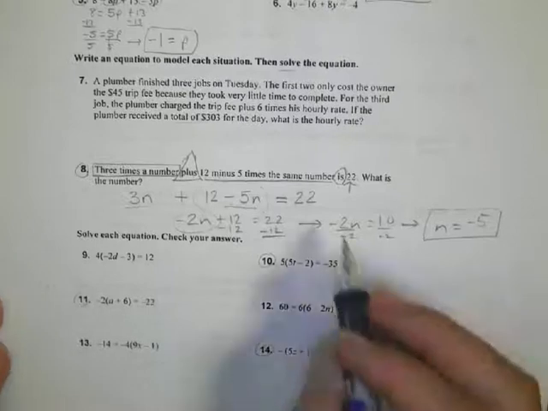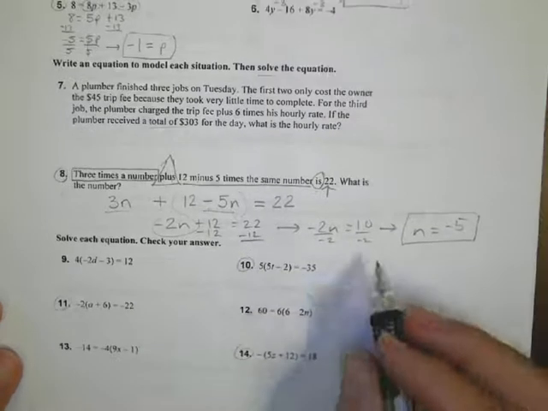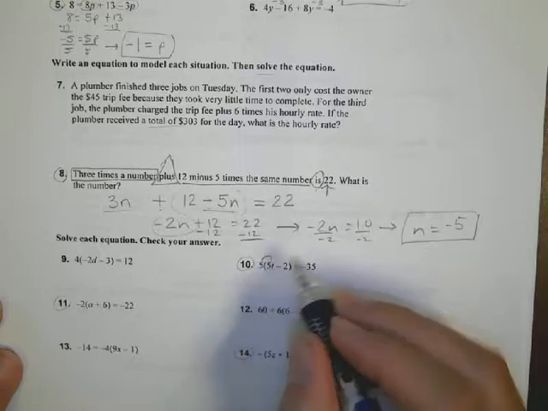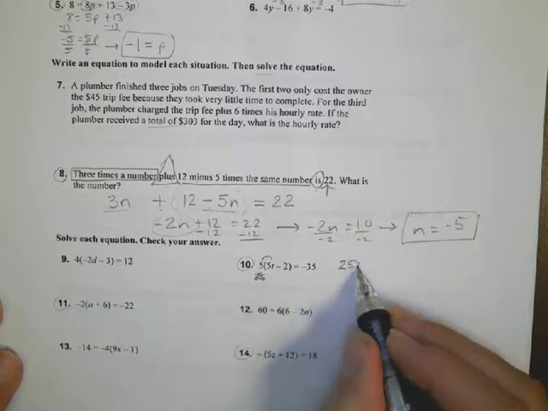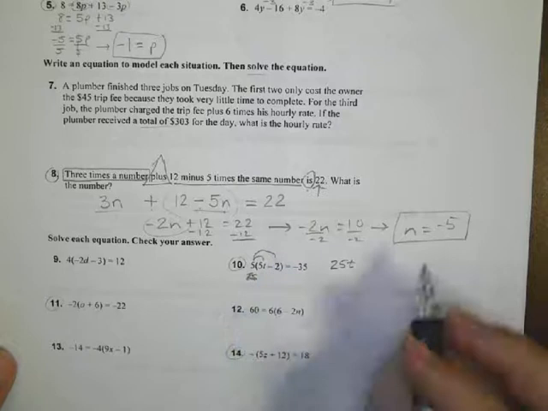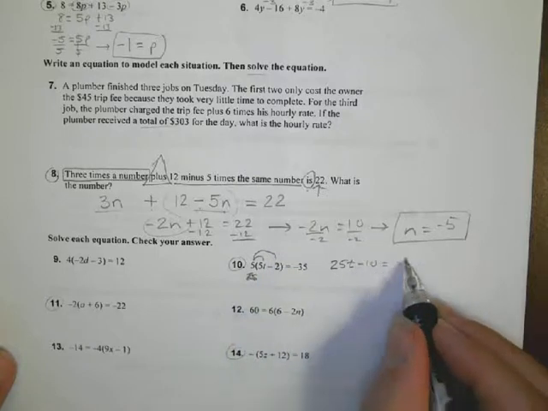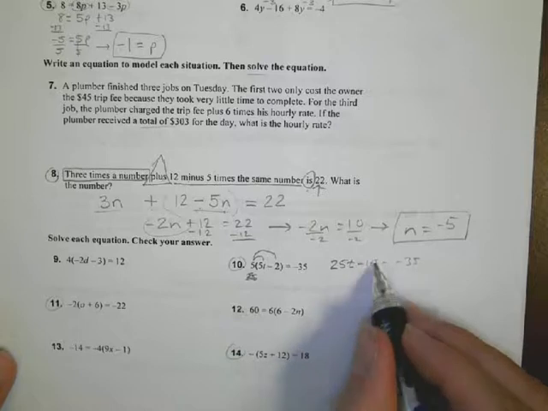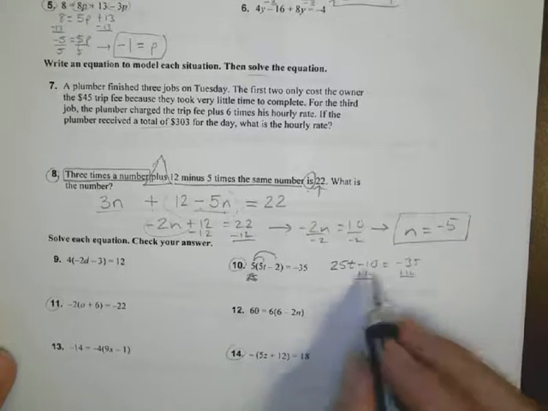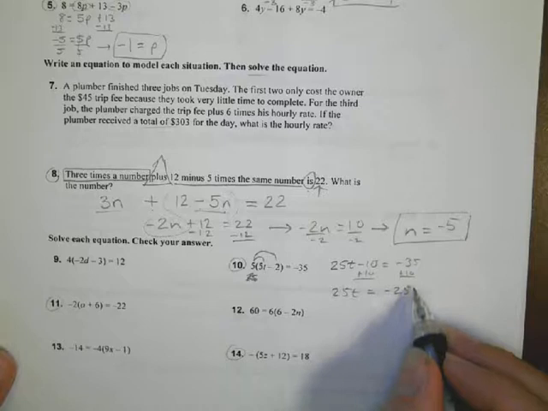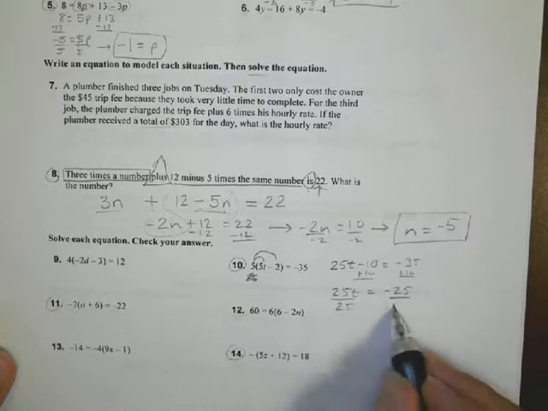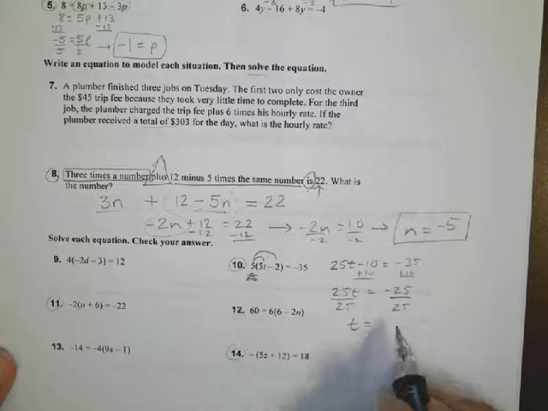Let's look at number 10. We're going to solve each equation and check our answer. So first I'm going to use the distributive property to make this 5 times 5 is 25t, and then 5 times negative 2 is negative 10, and that's going to equal negative 35. Okay, now let's add 10 to both sides. So now I have 25t equal to negative 35 plus 10, which is negative 25. I'll divide both sides by 25 in order to get the t by itself. And t is going to be equal to negative 25 divided by 25, which is 1, but it's a negative because a negative divided by a positive is a negative.